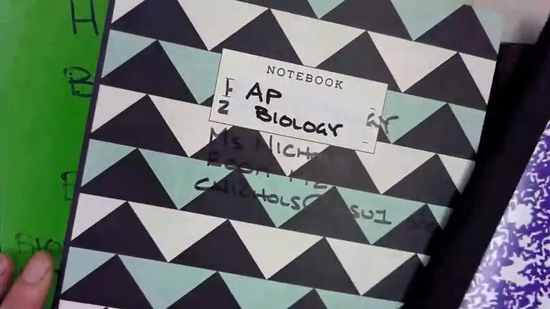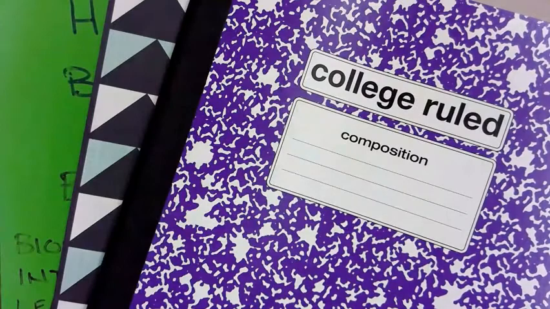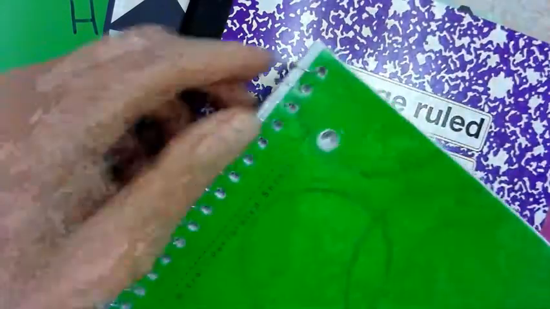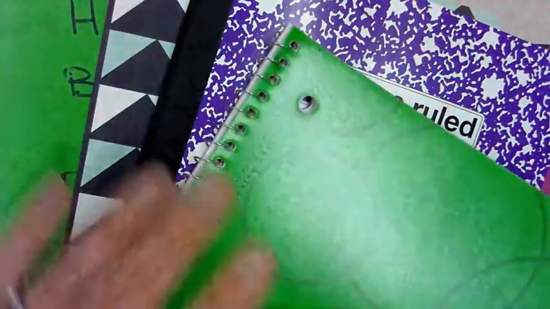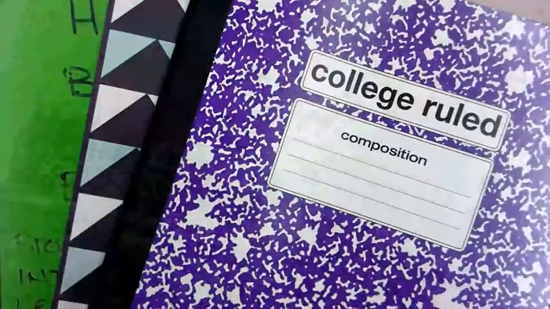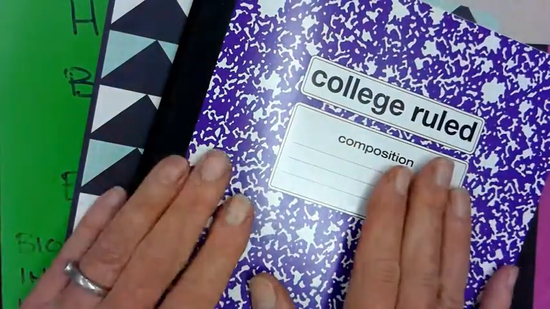And again, there are lots of different kinds you can use. I do not recommend using a spiral notebook, because the ends get caught on things and it comes unraveled. Also, we don't want you tearing out the pages. We're just going to use every page in this composition notebook.